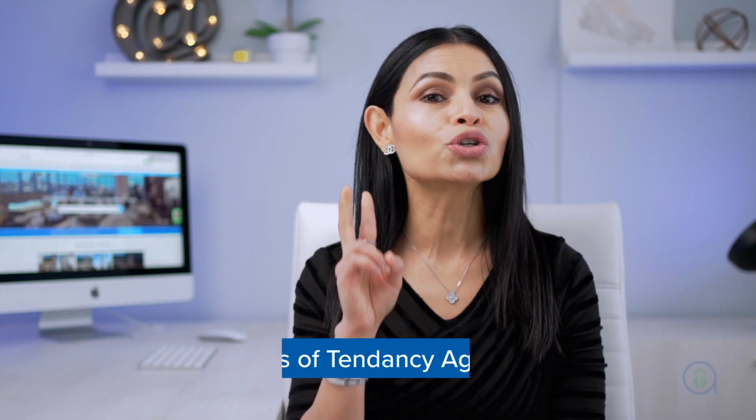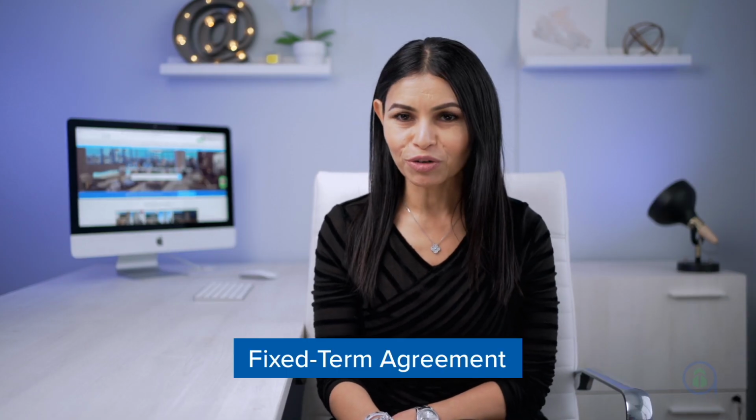As a landlord, it is important to note that there are two kinds of tenancy agreements. The first is a fixed term agreement. This is when the landlord and tenant agree that the tenancy will last for a specific time. This is because both the start and end dates are set out in the agreement. Most leases are for a fixed term and usually last for a year.